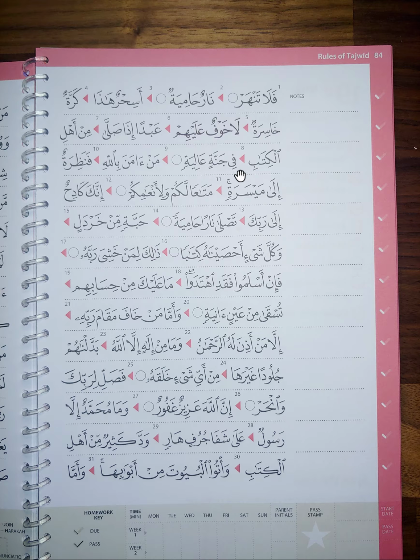Let's take another one. Number 8. Nun mushaddada ghunna, tanween before ain from Hamza, Ha, Ain, Ha, Ghain, Kha. Iẓhār no ghunna. Fi jannatin aliyah. This one, nun sakina before Hamza from Hamza, Ha, Ain, Ha, Ghain, Kha. Iẓhār no ghunna. Lam of Allah after kasra, empty mouth. Man amana billah. Okay, right, now let's practice some together.